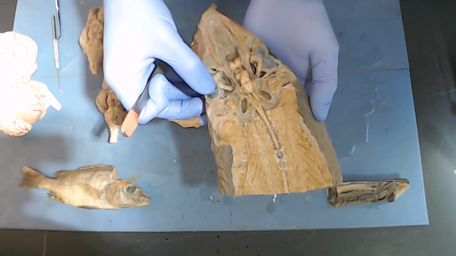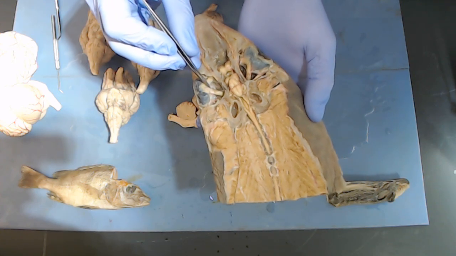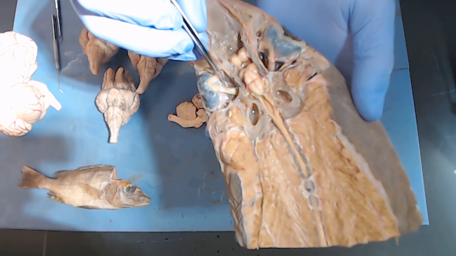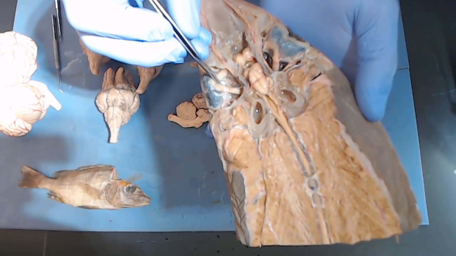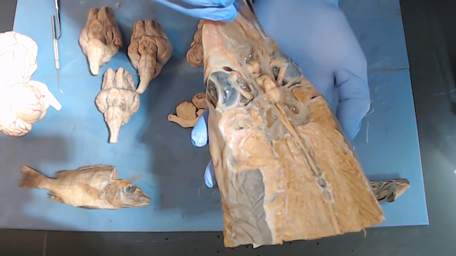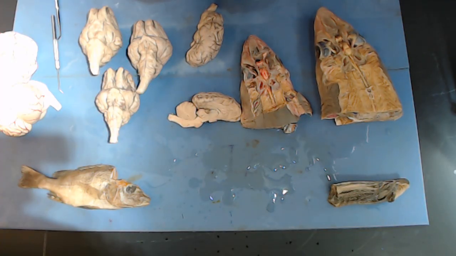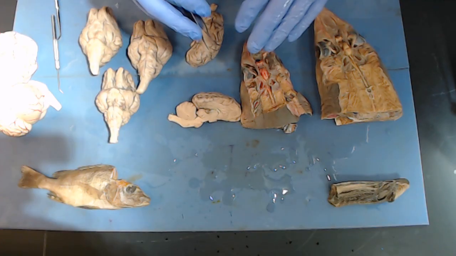The deep ophthalmic sits along the back of the eye. You can see it right there. It's right here, along the back of the eye. And the deep ophthalmic is doing the same thing. It's picking up on sensory information from muscles on the face, near the eye, but obviously this one's running a little deep.